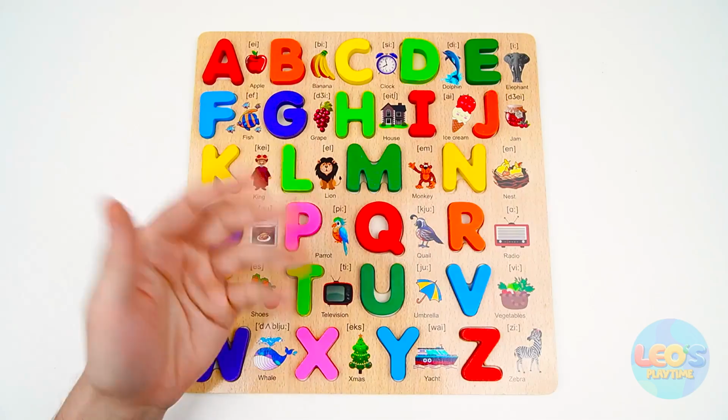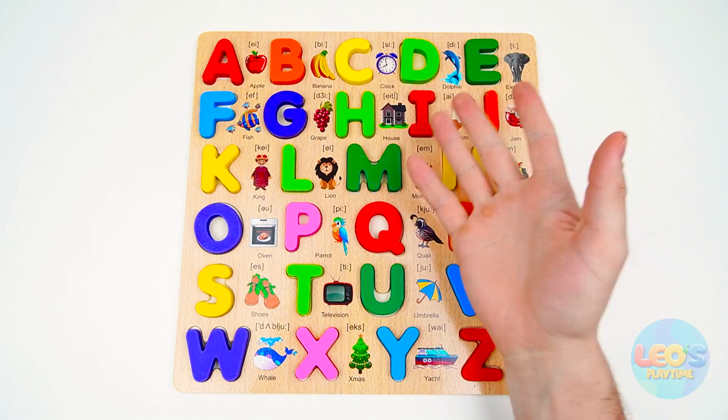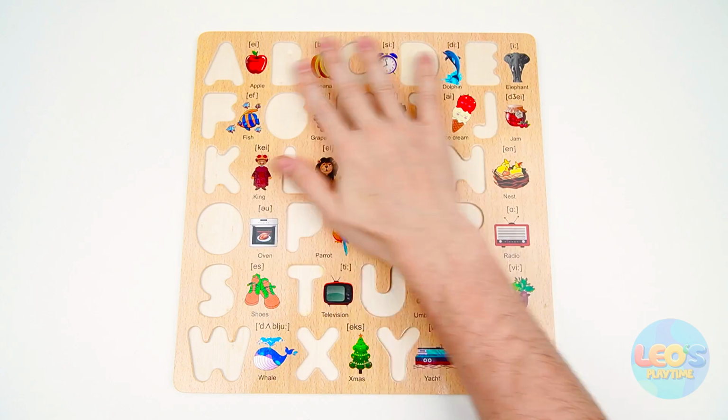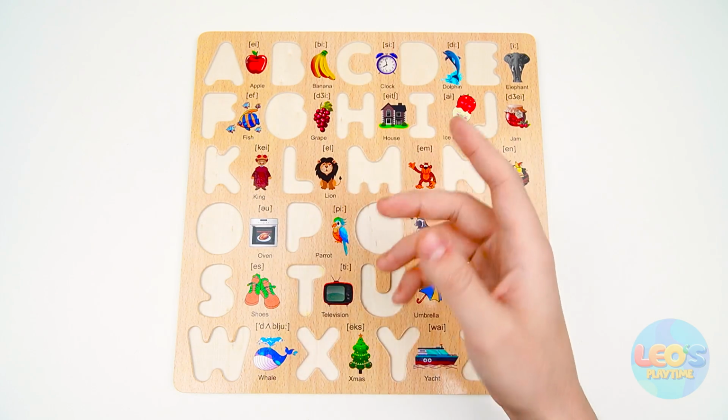Hello, guys! Today we're learning the alphabet letters. There are 26 letters from A to Z. Take your favorite clay colors and let's play and learn together.